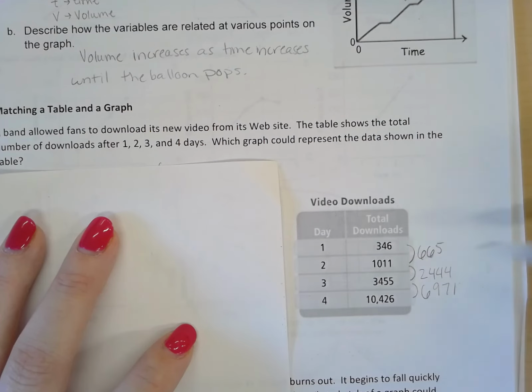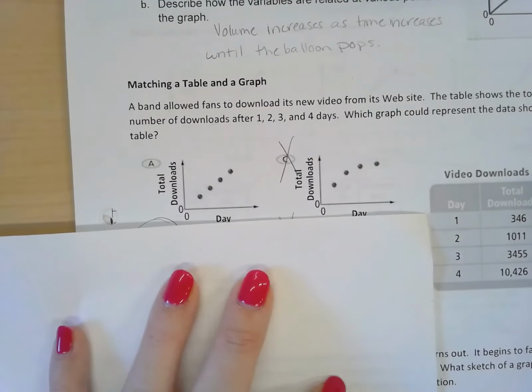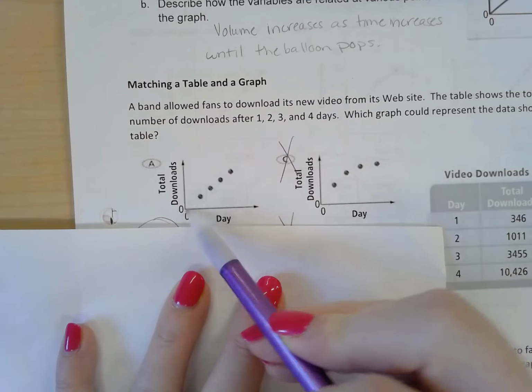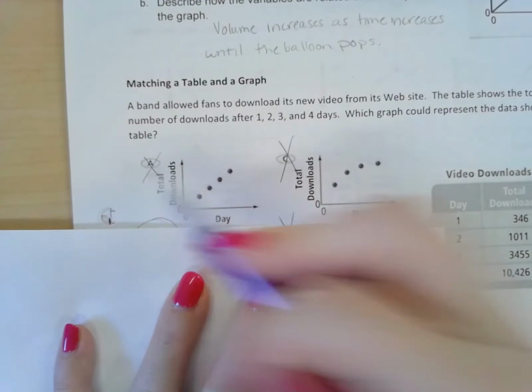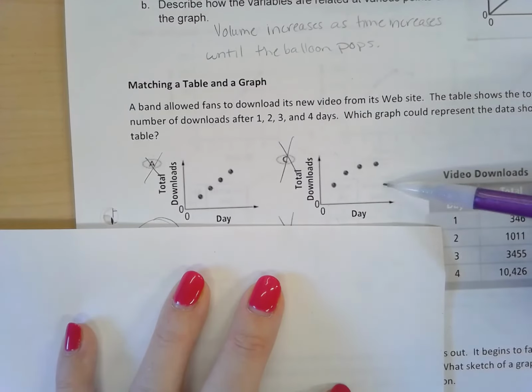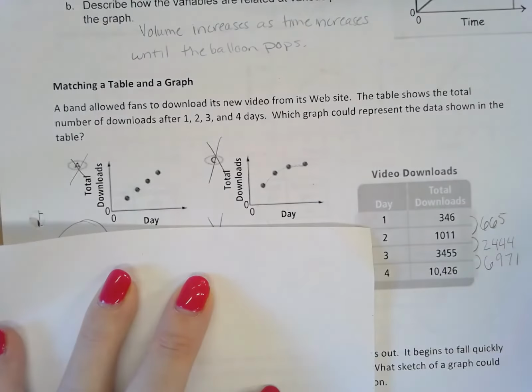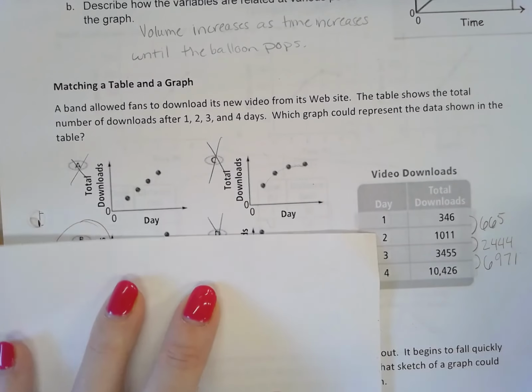So between the first and second day, it increased hundreds. Second and third, thousands. Third and fourth, even more thousands. So it's not going to be a constant line of increasing, but it is increasing. So as I look at these graphs, I can see, okay, part A, this is a steady increase. We just said that it wouldn't be a steady increase. C is an increase, but see how it's leveling off? This is actually increasing, so it shouldn't look like C either.